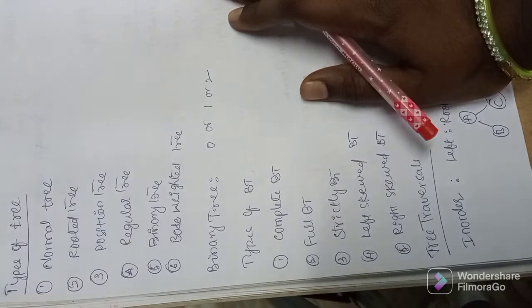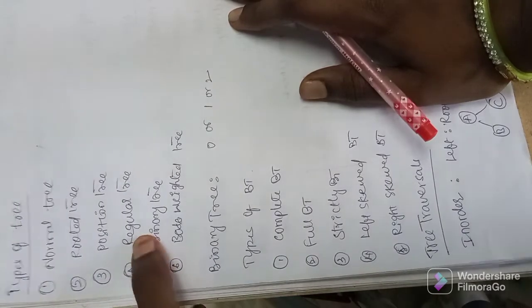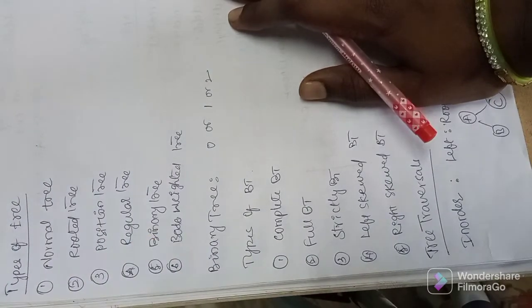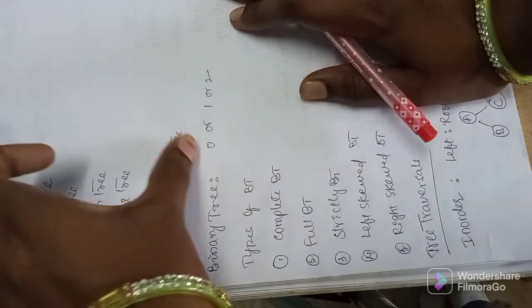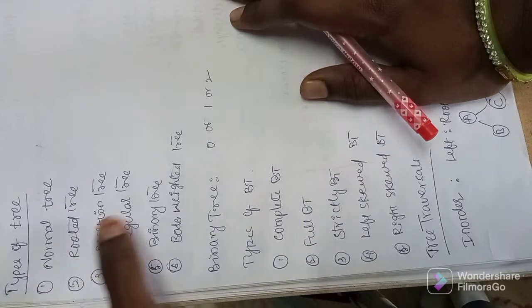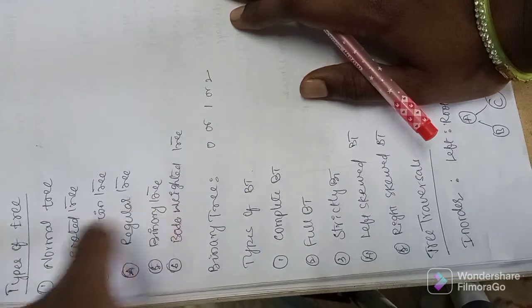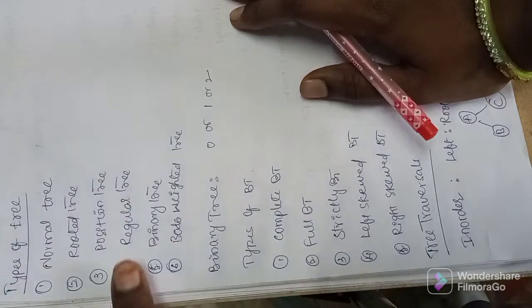Regular tree. This regular tree is also called an M-ary tree, where all the children of a node have the same number of children. Next, binary tree. A root or a parent node must contain 0 or 1 or 2 children, and such a tree is called a binary tree. Then the weighted tree: if the node has a weight, such a tree is called a weighted tree.